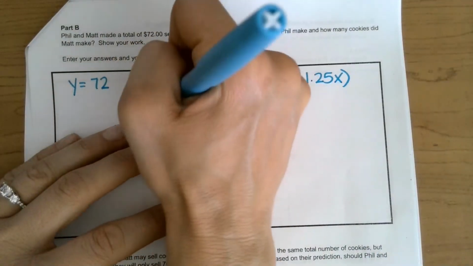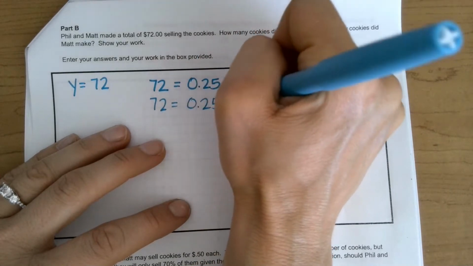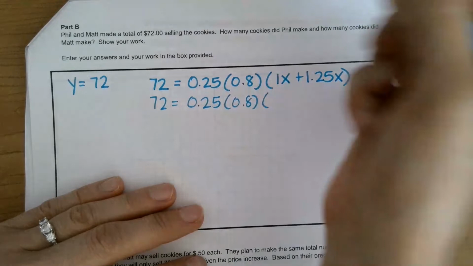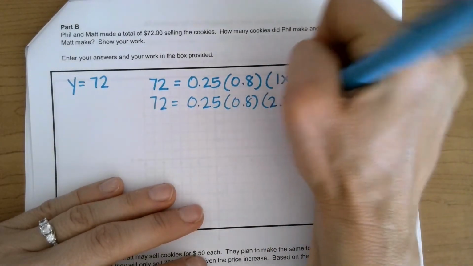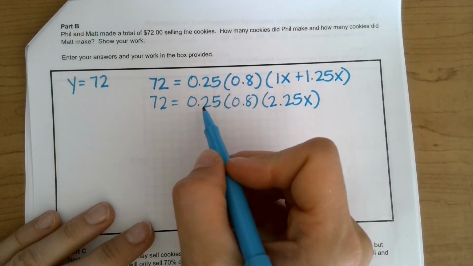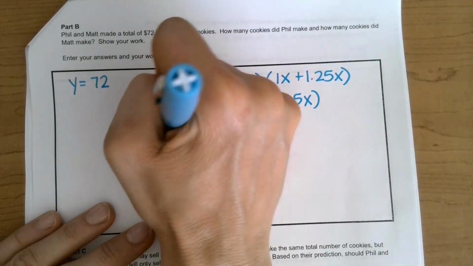Now let's simplify it. So parentheses, we need to combine our like terms. 1x plus 1.25x equals 2.25x. Then we need to multiply 25 hundredths times 8 tenths.